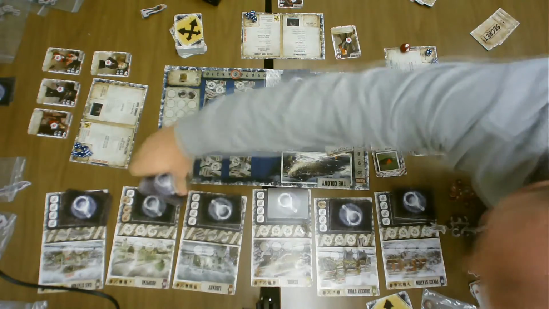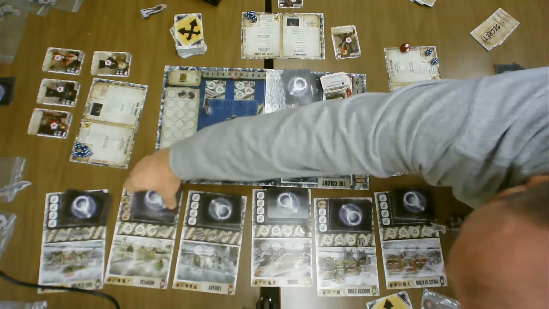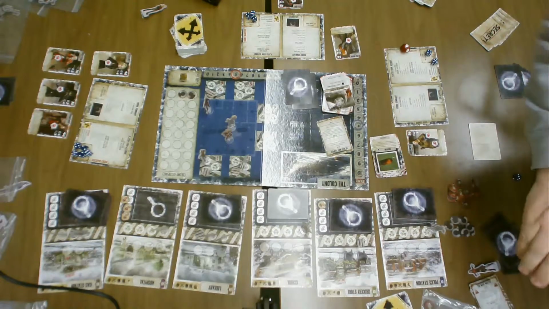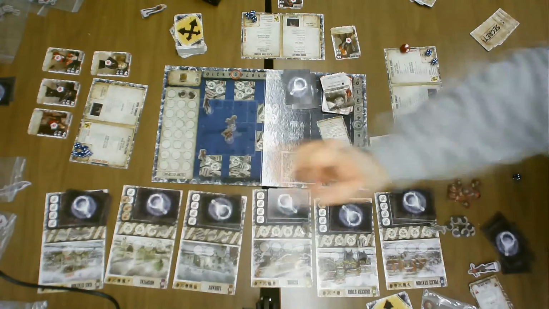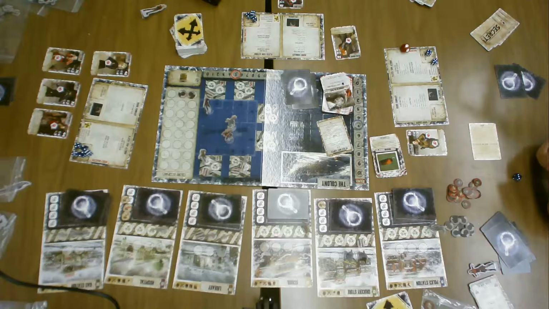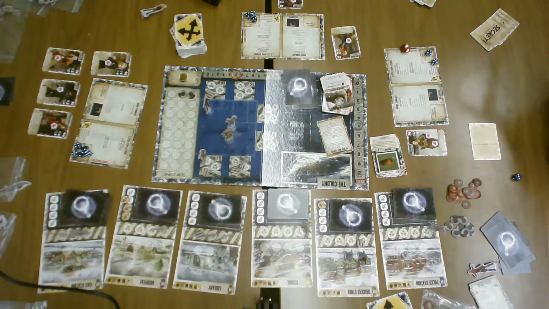So you don't want to keep them? You can only pick one. You can keep drawing, but you have to. Okay. Just keep that one in my back pocket, I guess.